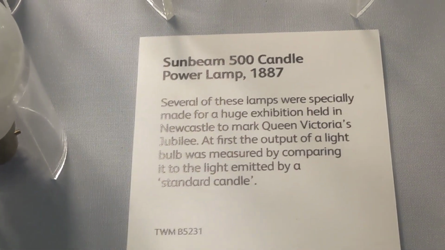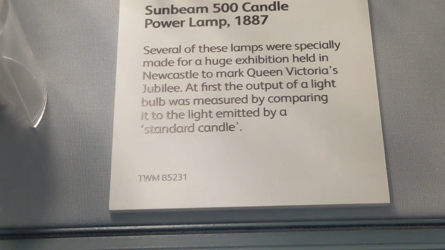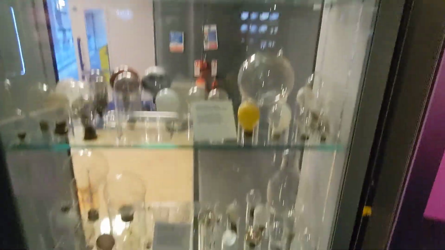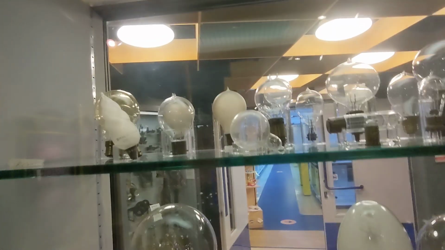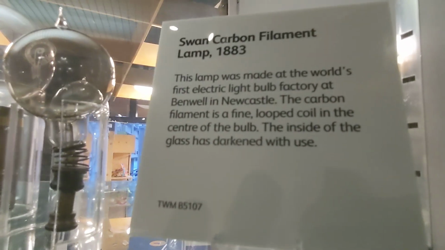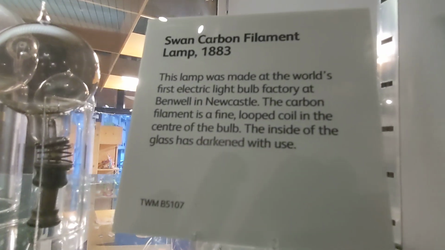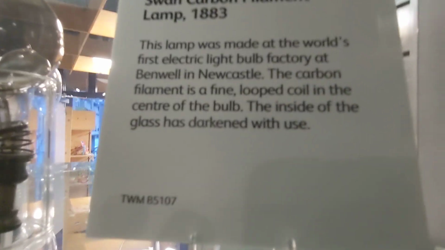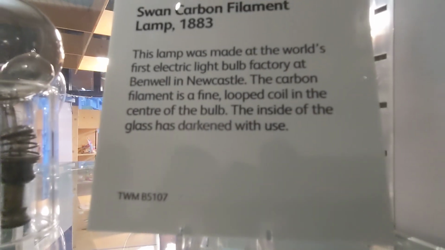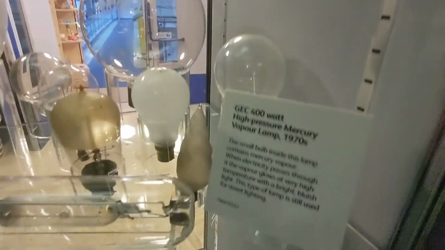At first, the output of a light bulb was measured by comparing it to the light emitted by standard candles. Light bulbs. Swan carbon filament lamp, 1883. This lamp was made at the world's first electric light bulb factory at Benwell in Newcastle. The carbon filament is a fine looped coil in the center of the bulb. The inside of the glass has darkened with use.